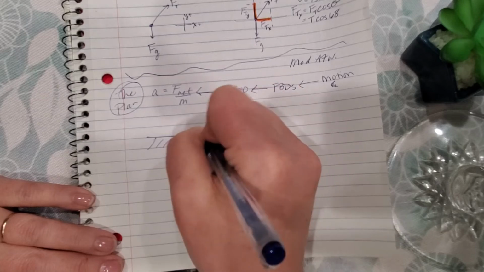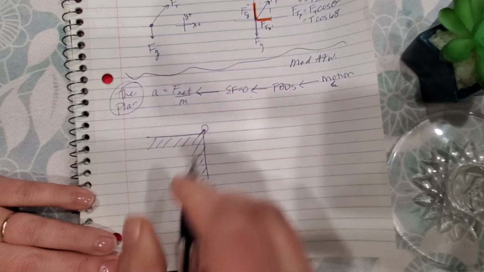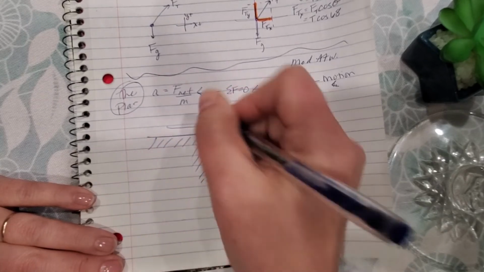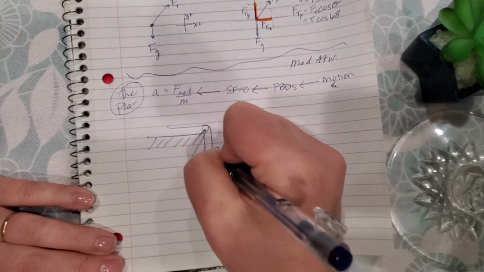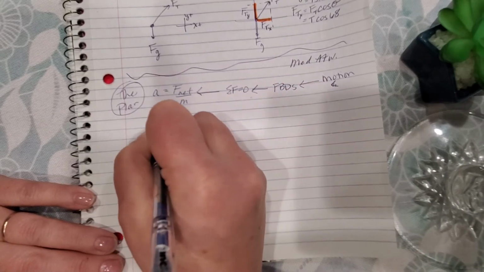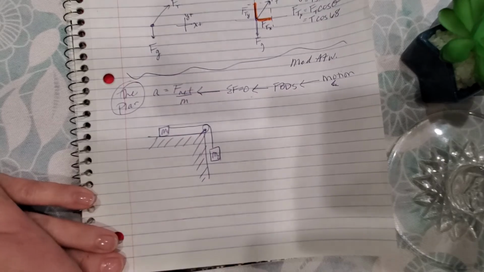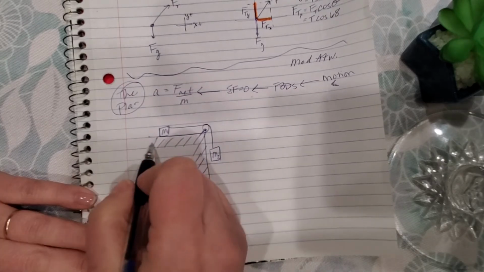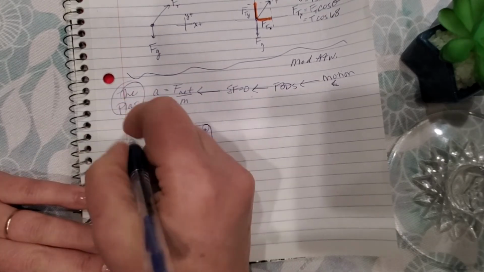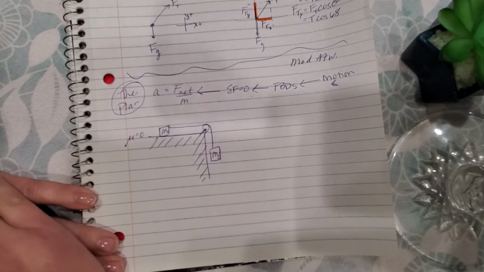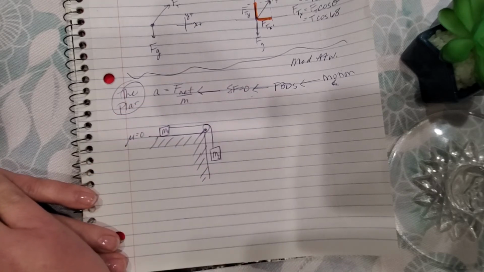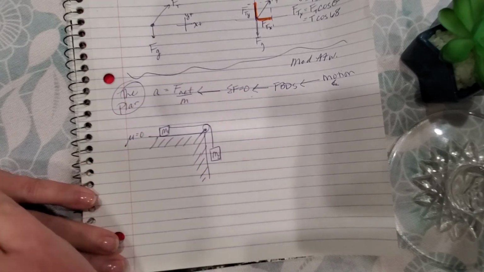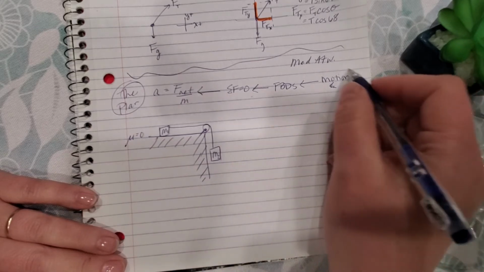Got a table, pulley, mass 1 and mass 2. Assume frictionless pulley and frictionless table unless otherwise stated. But let's say mu is 0. Or is it 1? No, it'd be 0. Yeah, 0. And let's do the plan.